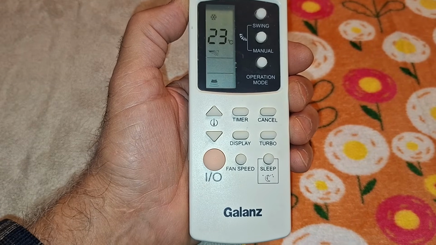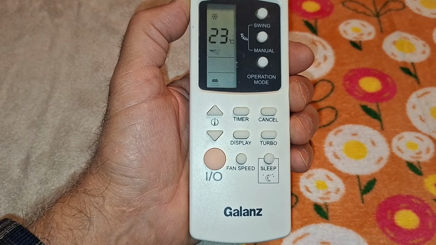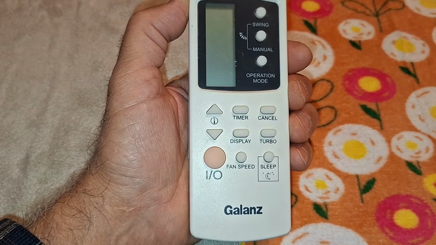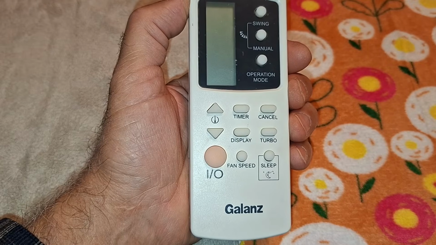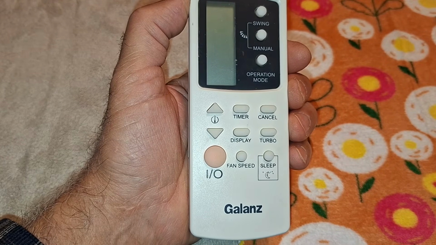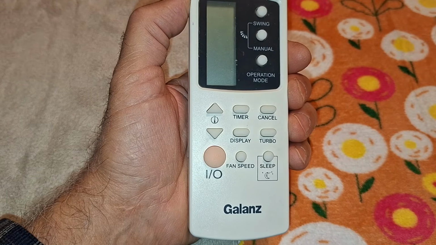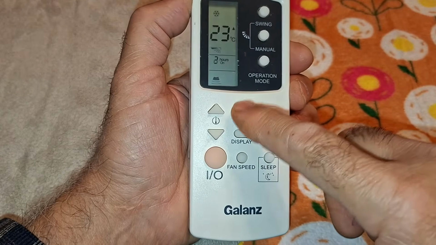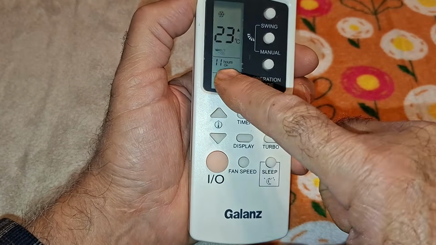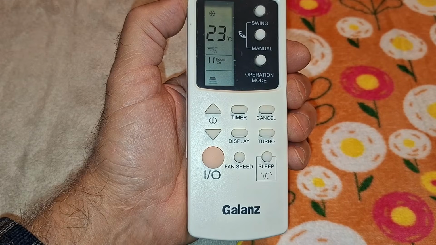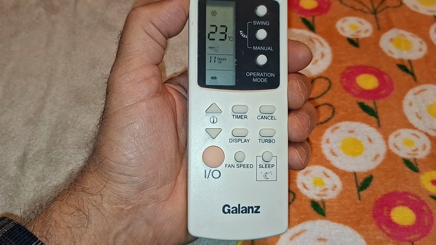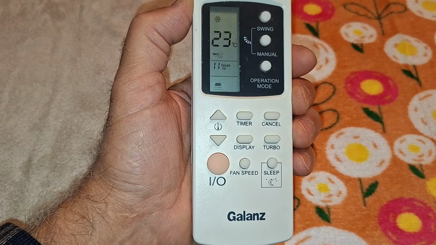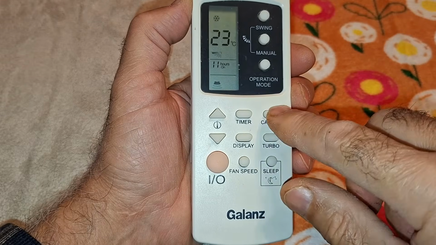For example, we leave the house at 8 a.m. in the morning and turn off the air conditioner. We plan to return home at 8 p.m. We set the timer mode of the air conditioner to 11 hours and remove our hand. At 7 p.m., our air conditioner will turn on and cool our house until we return home. To exit this mode, we just need to press the cancel button.